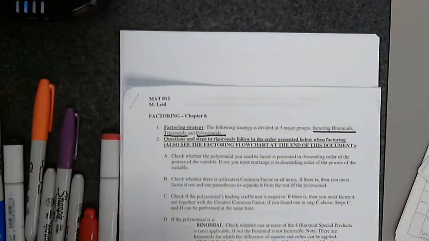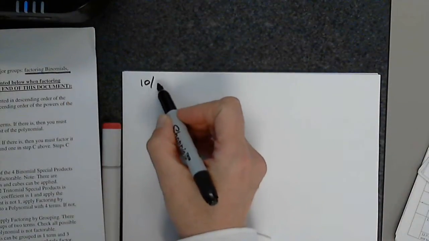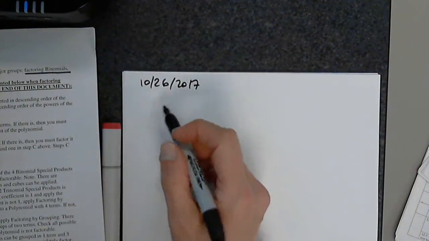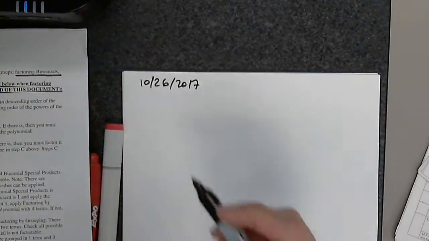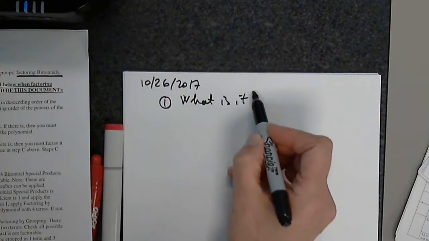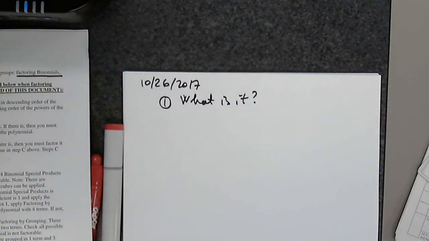Good. So now, the first thing that I have to do: today is the 26th, I think. Okay. So whenever I am asked to factor, or I have to factor, the first question that comes to my mind is, what is it? And the answer has to be either a binomial, or a trinomial, or a polynomial. That's my first question to myself.